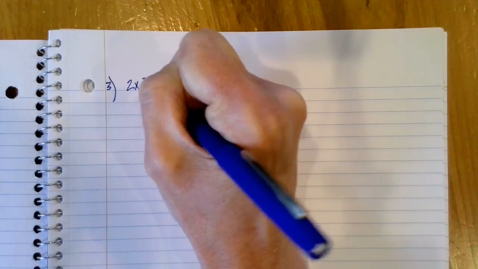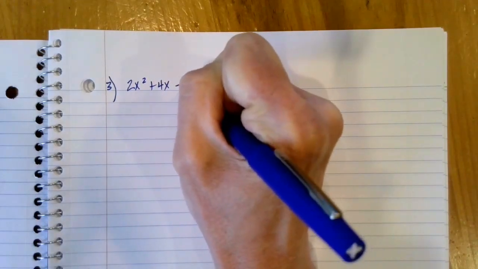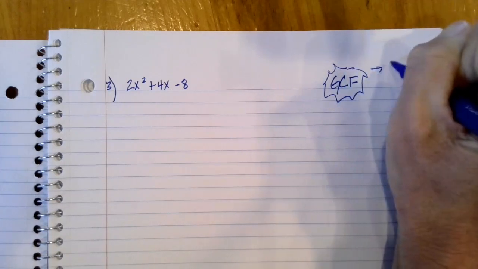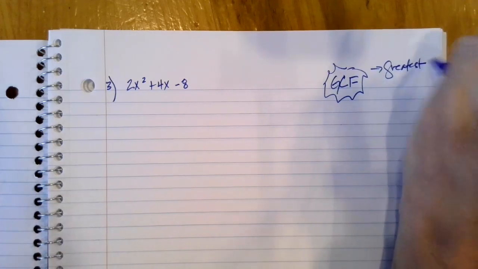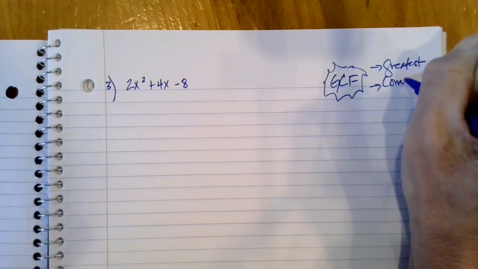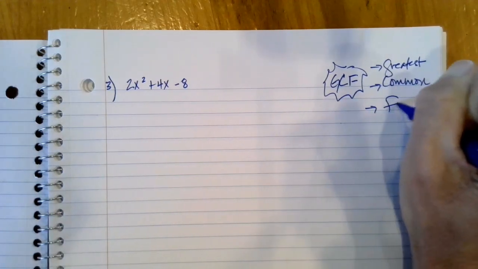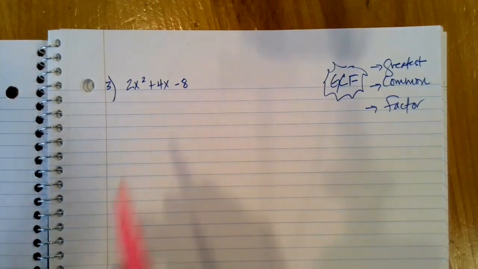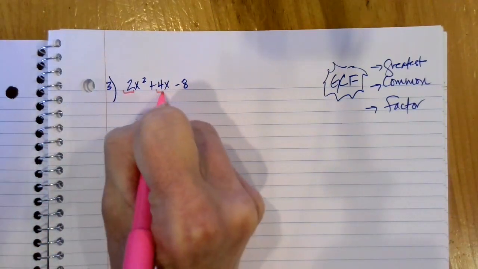Okay, let's practice finding the GCF. So we're going to go ahead and write 2x squared plus 4x minus 8. So what I want you to look at each of these with my GCF, remember, I want you to find my greatest common factor. And guess what? You can follow along and have me do the work for you, but then what will you learn? So I want you looking at each problem first, and we'll look first at the coefficients.